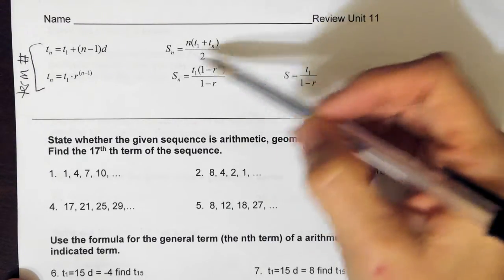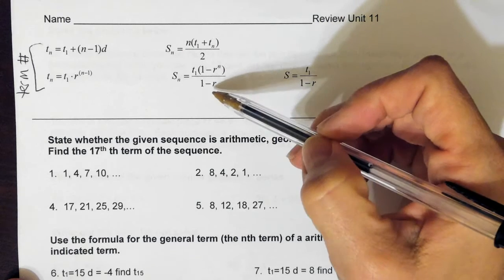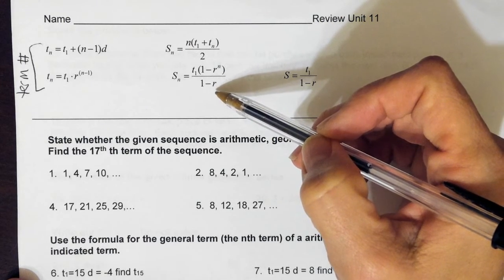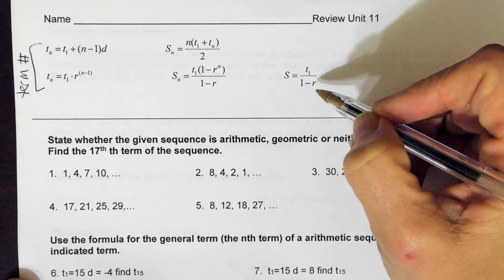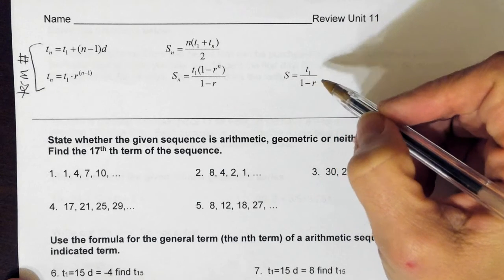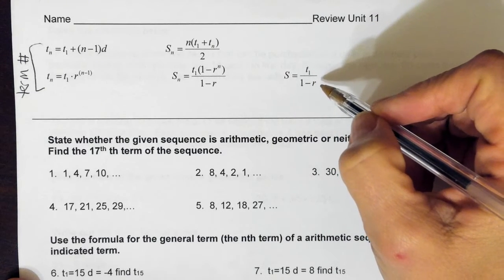This first one is a sum for arithmetic. The second one is a sum of a geometric. And the last one over here is a sum of a geometric that's infinite, meaning it doesn't stop.